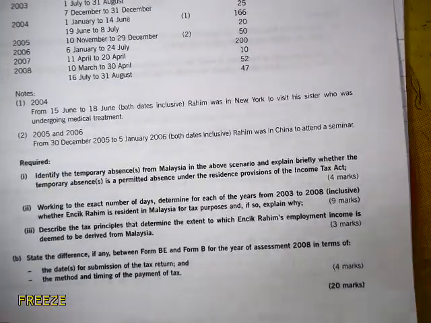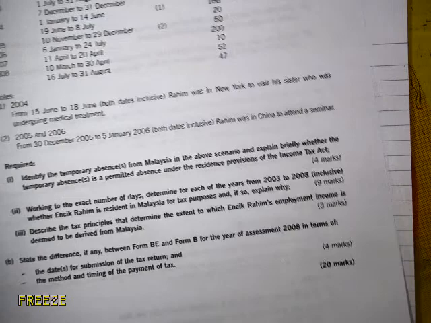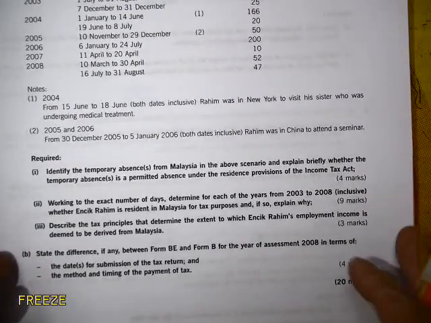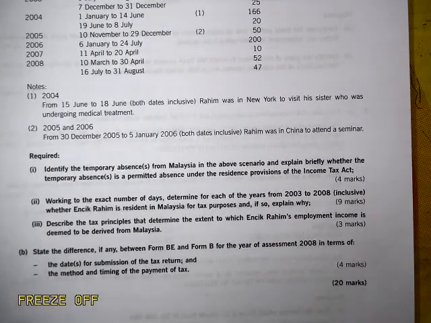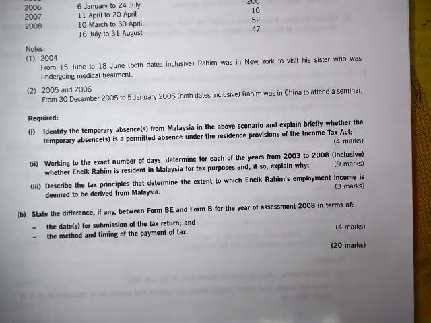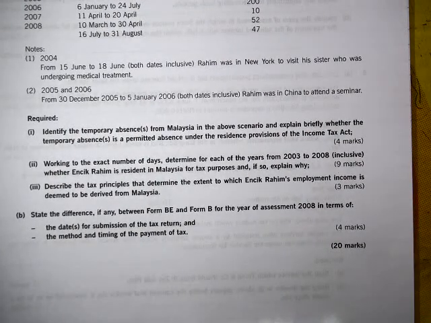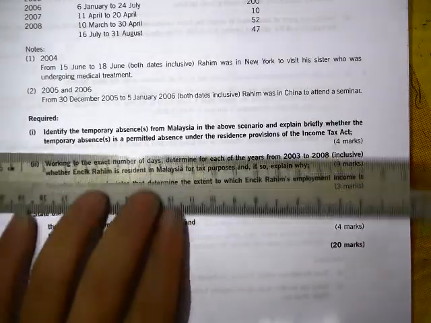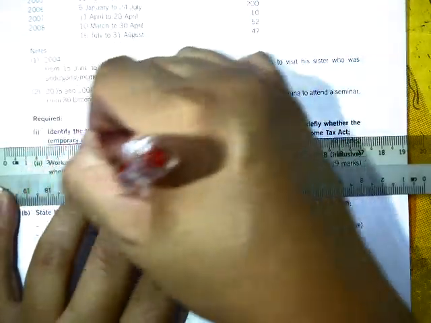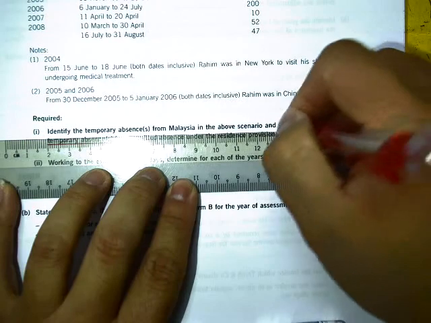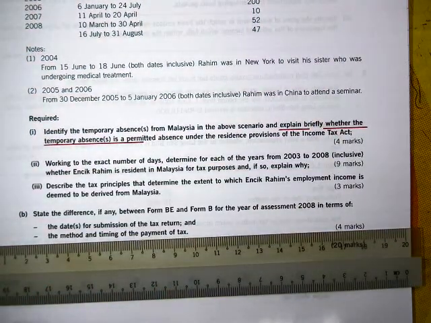Okay, now the requirement asks us in page 40, question 3, Encik Rahim. The requirement asks us in part A, number 1: identify the temporary absence from Malaysia in the above scenario. Explain whether the temporary absence is a permitted absence. So do you think that this is permitted? Yes or no? Number 2.